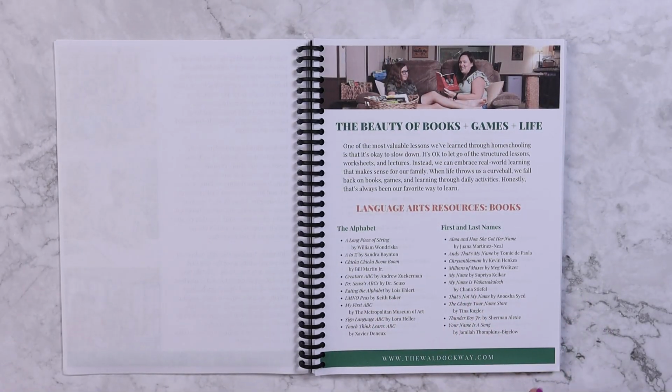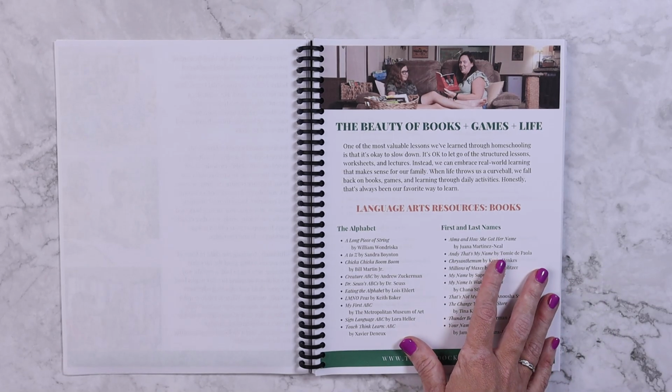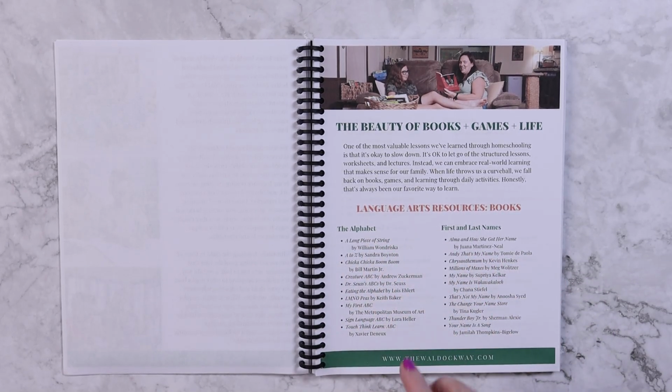The beauty of books, games, and life. And this is where we're going to get into all those amazing resources. So for books, like I said, we're going to break it down.